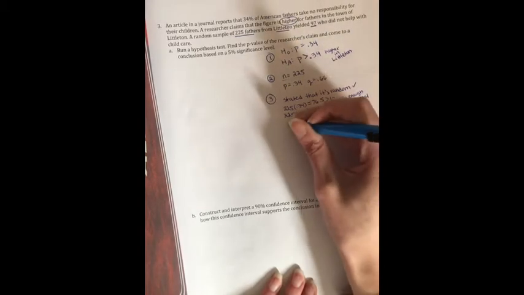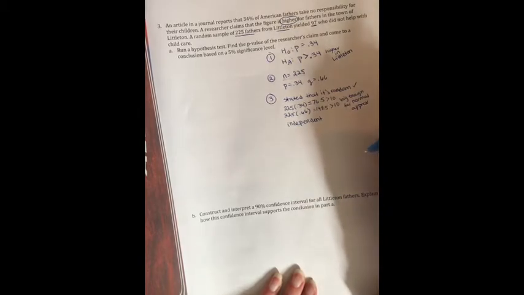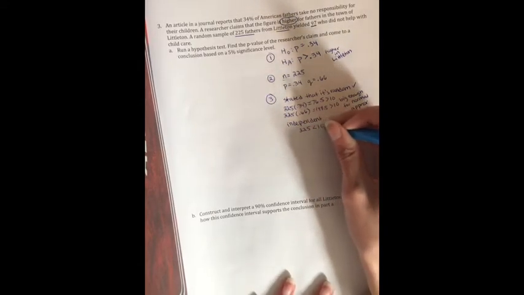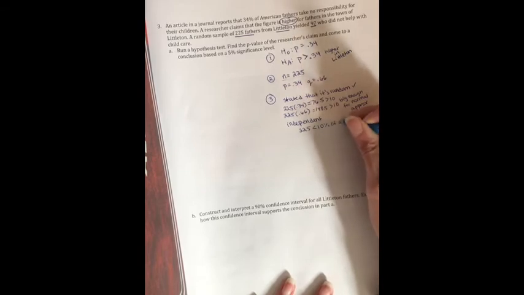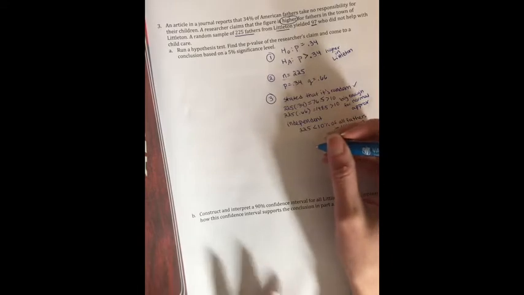Okay, and now we check for independence. I would assume that one random father does not affect another random father, and I'll also check that 225 is less than 10% of all fathers in Littleton. We have to assume that's true. Technically, we don't know. It could be a super small town, but we'll assume that's true. And so now we can make our normal curve.